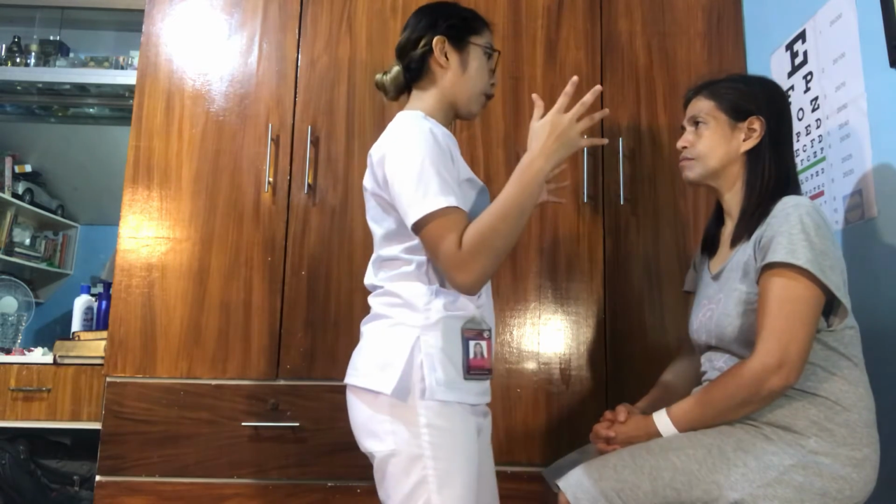And then the next thing we could do is, of course, palpate the skull of the patient just to make sure that there are no masses, no prominences or protrusions that could possibly indicate lumps or tumors within the head of the patient. So, Mrs. Tia, hawakan ko lang po yung ulo nyo.